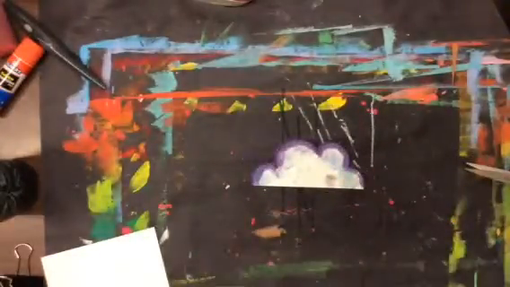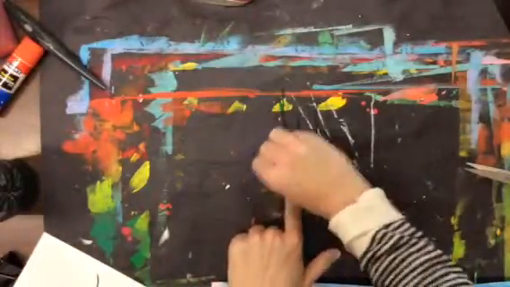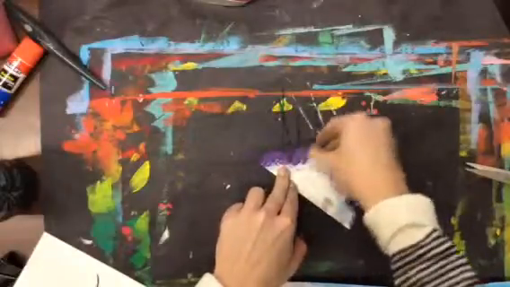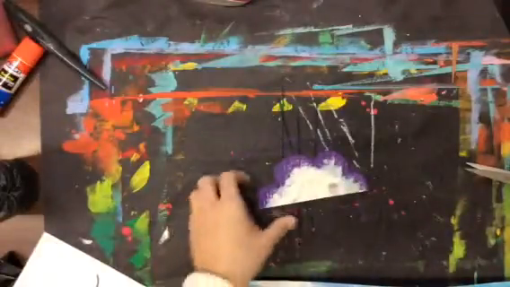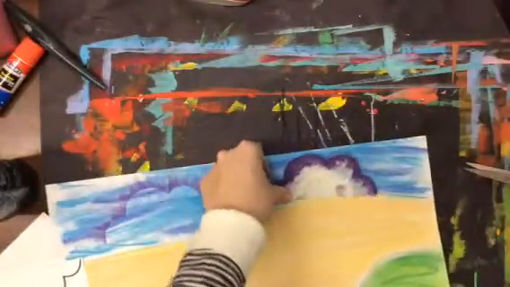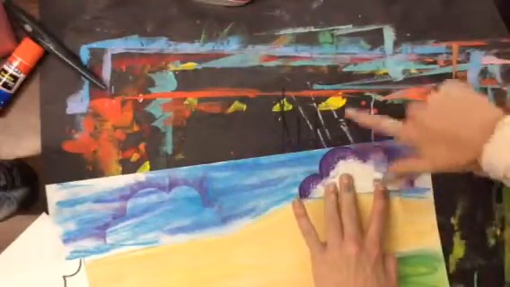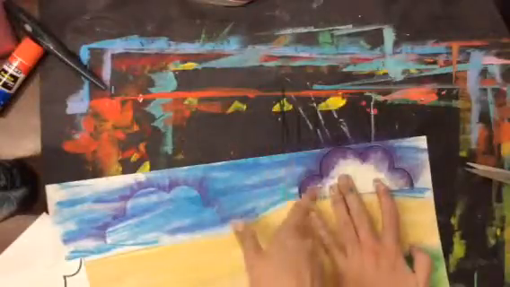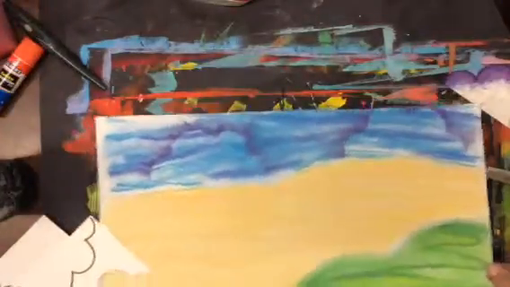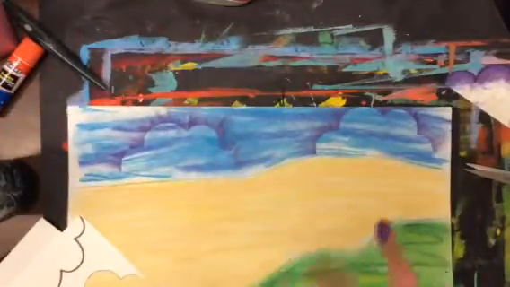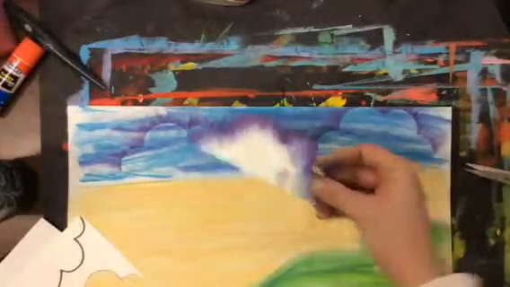Grab my cloud, grab my chalk, put some more chalk on the edge. And repeat. I think I'm going to put another cloud over here. Okay, so I've got 2 clouds. Maybe I want to put a 3rd cloud in the middle. Really your choice. I'm ready to go ahead and move on to that next step. Since I'm done with my cloud, I can go ahead and throw this in the recycle.